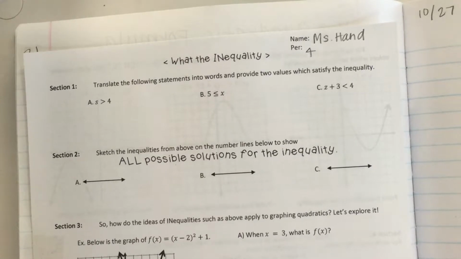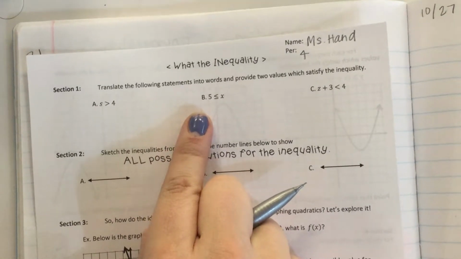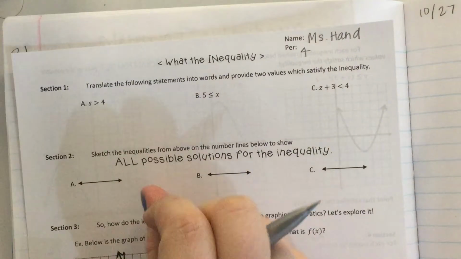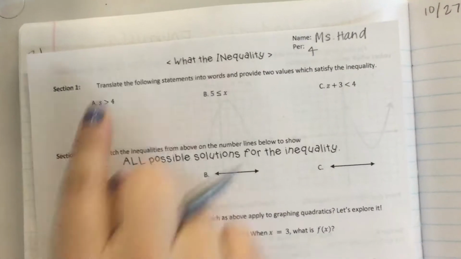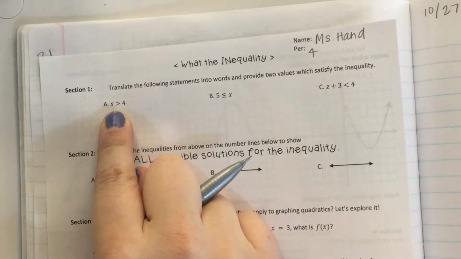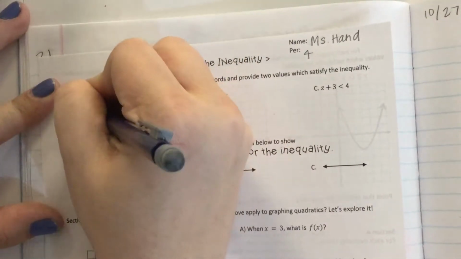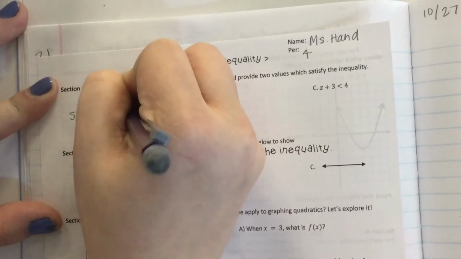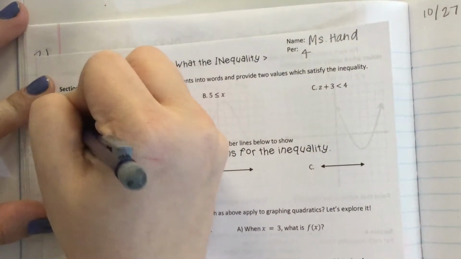Okay. Translate the following statements into words and provide two values which satisfy the inequalities. This is going to kind of reintroduce us to inequalities. So, how would I read this guy? S is greater than 4.